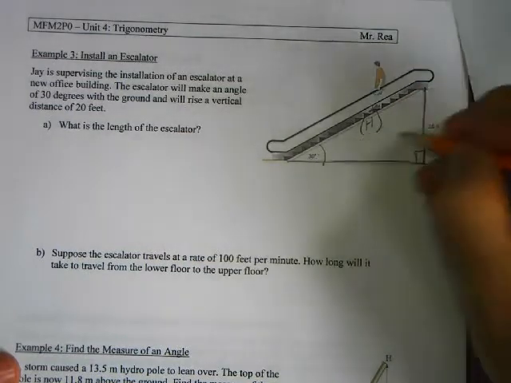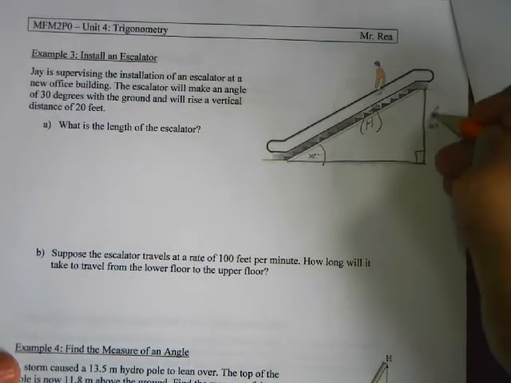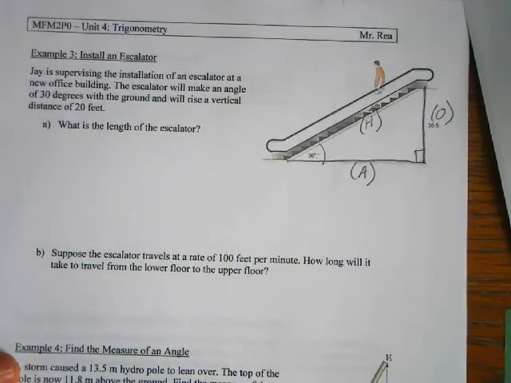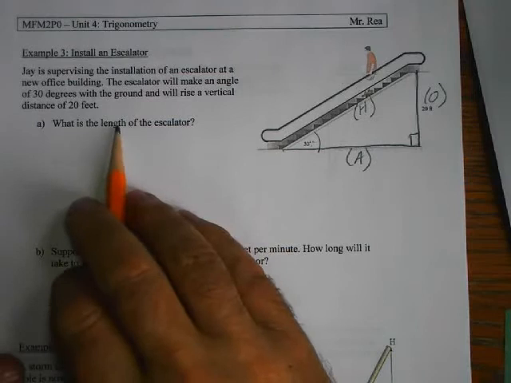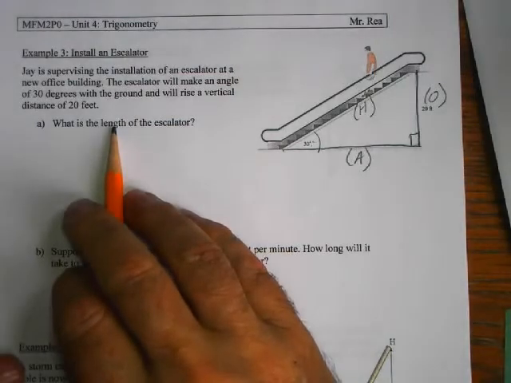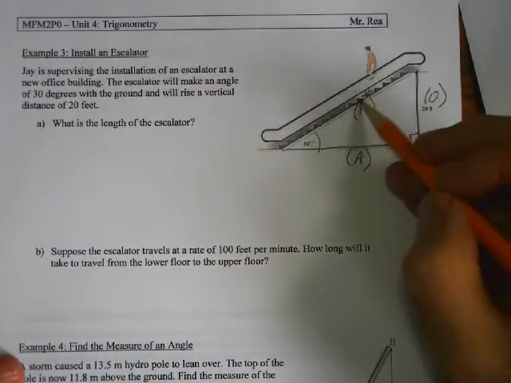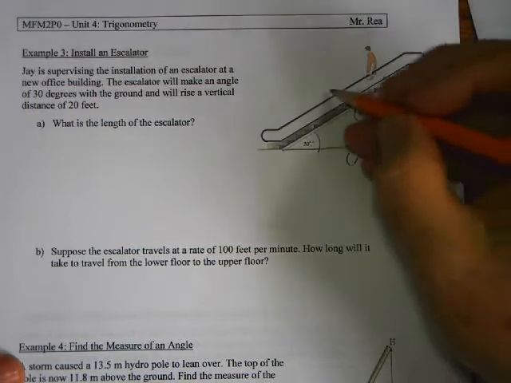This side is opposite the angle, so this is our opposite side, this is our adjacent side. Now when they say what's the length of the escalator, that will be this side here. So we can call that x for now.